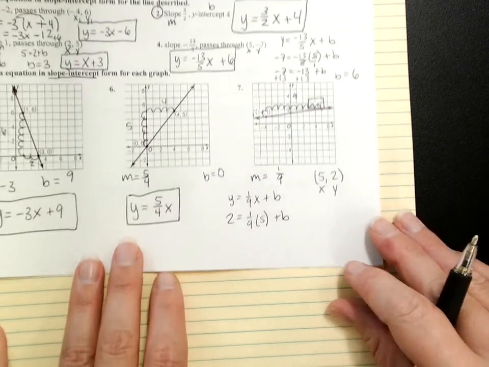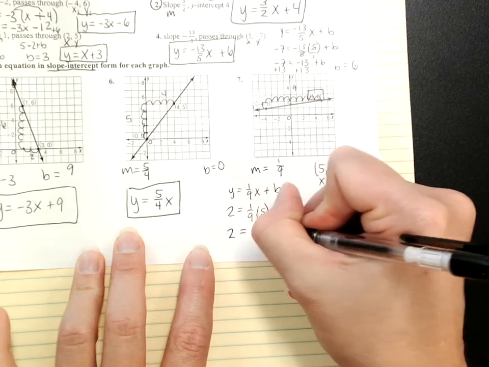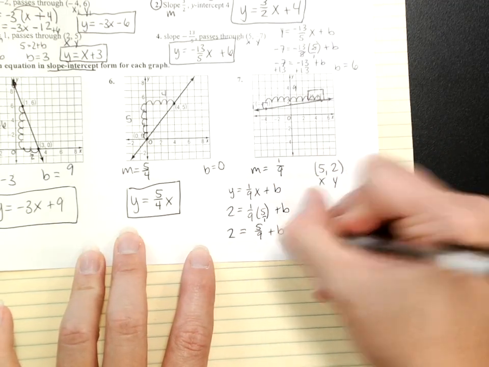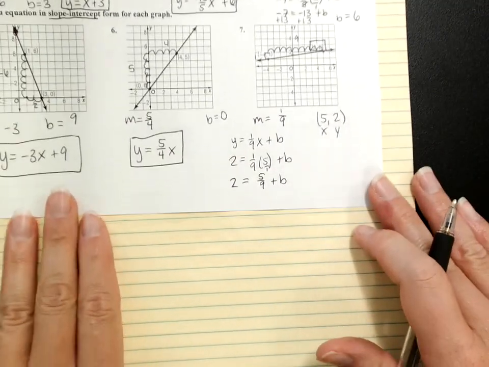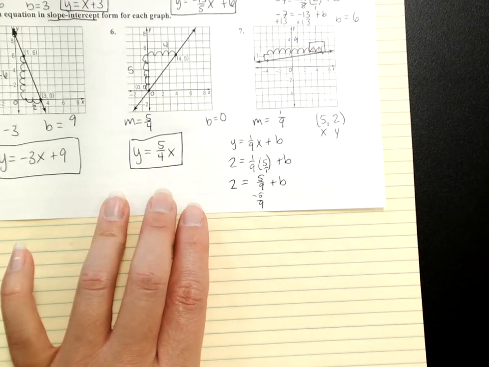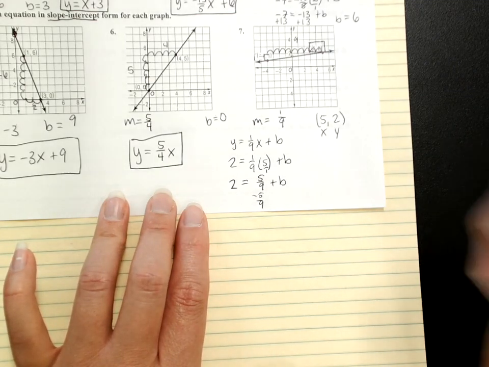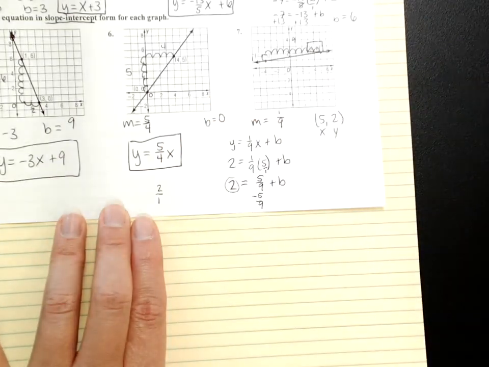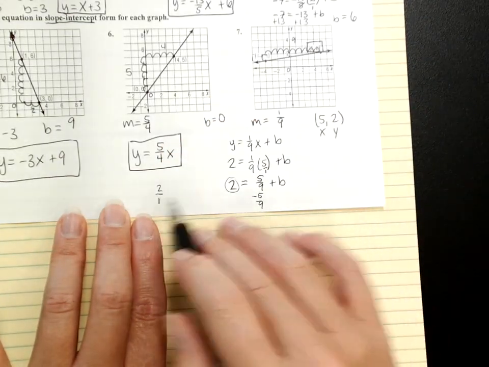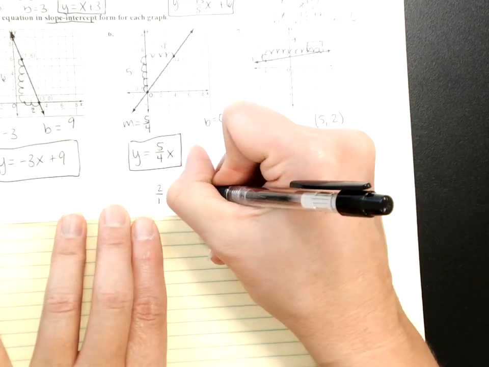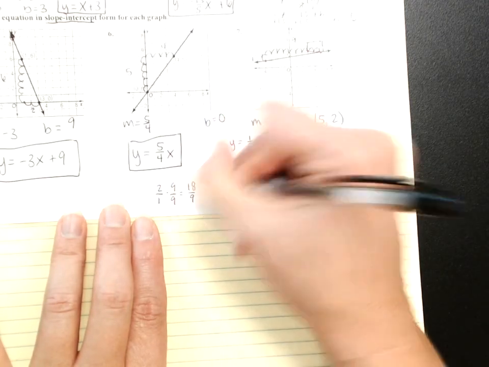So 1/9 times 5 is just 5/9. Again, if you put that over 1, multiply your fractions correctly. Now I'm going to have to subtract 5/9 to the other side. How do you subtract fractions? You have to have a common denominator. 2 is technically a 2 over 1. For my common denominator, I want a 9. So I'm going to multiply this by a 9 over 9. That gives me 18 over 9.